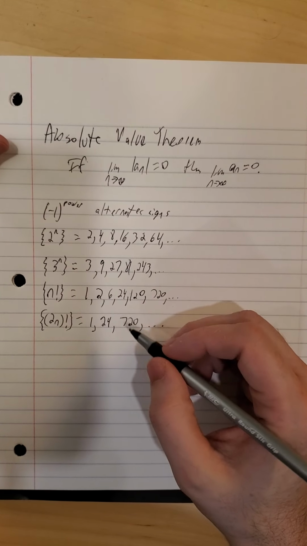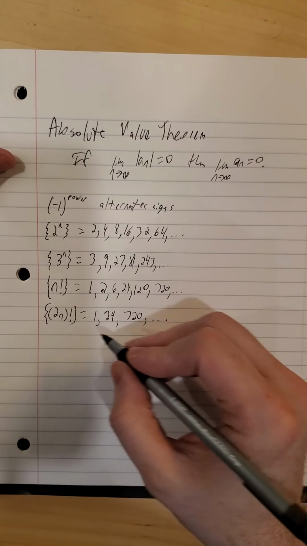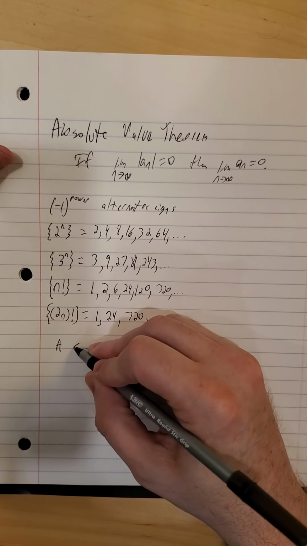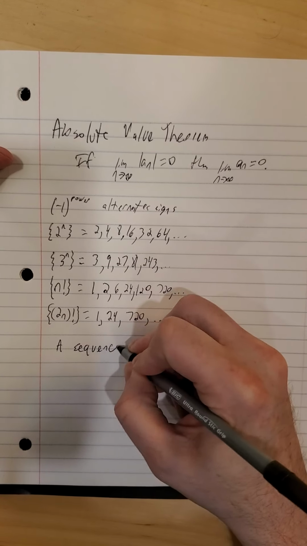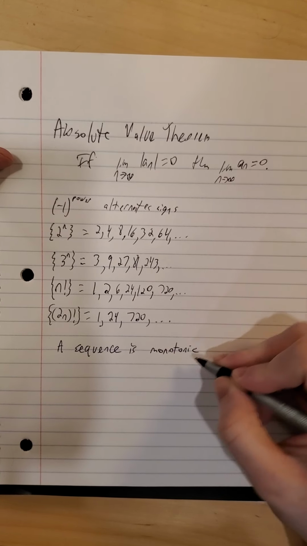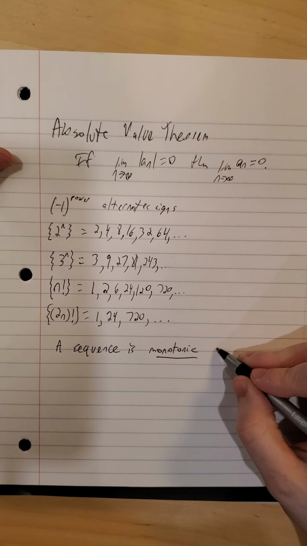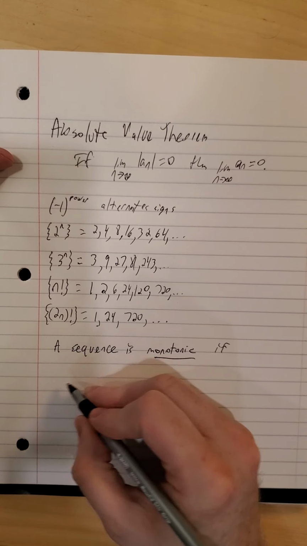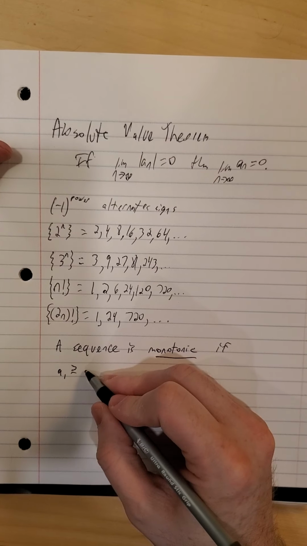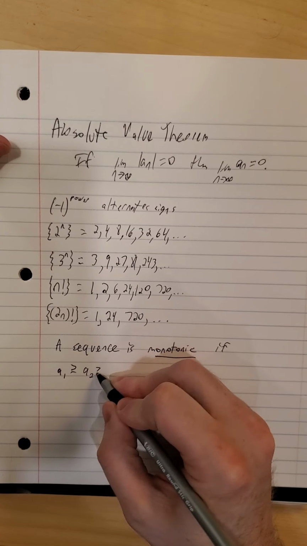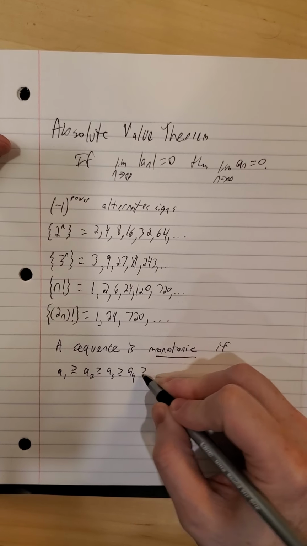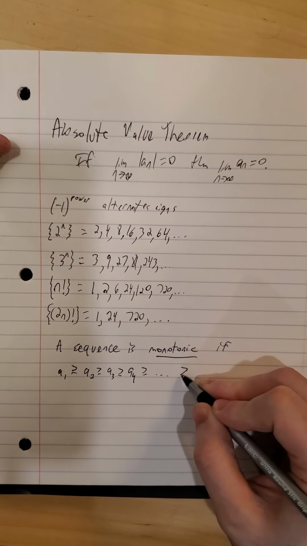Next we look at some more definitions. We'll start with monotonic. So a sub 1 is at least a sub 2, which is at least a sub 3, which is at least a sub 4, and so on.